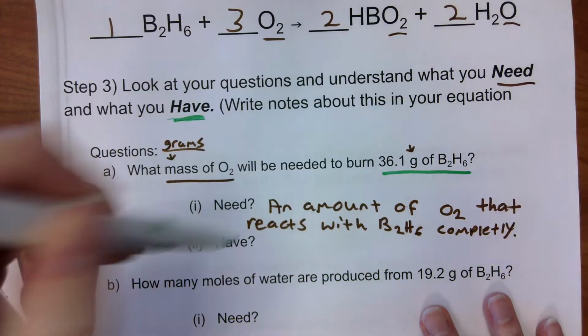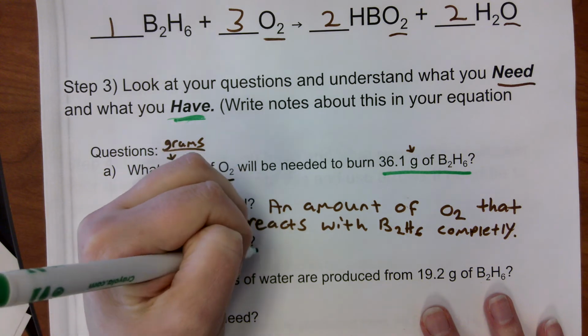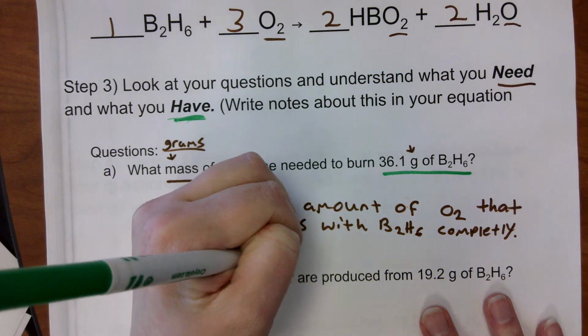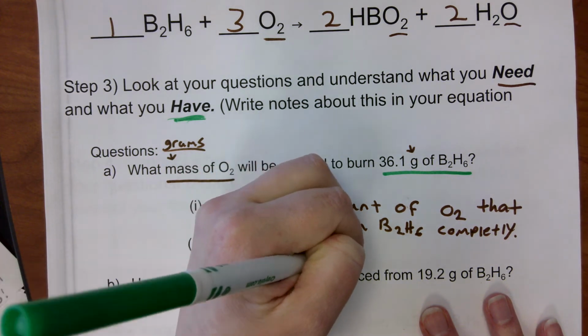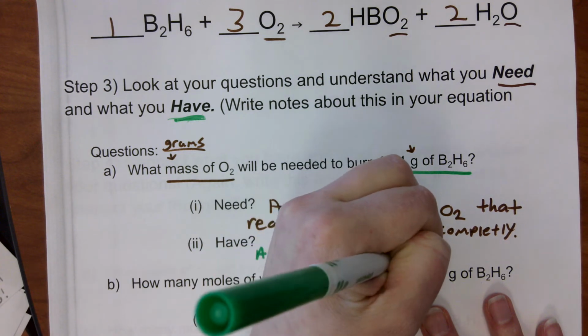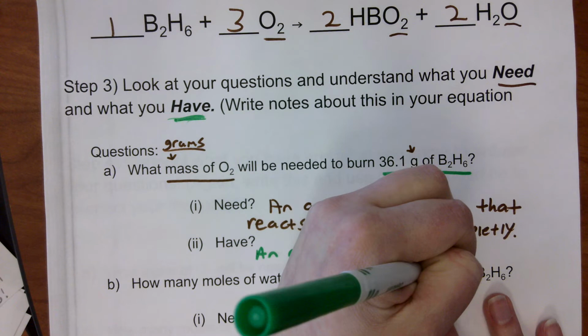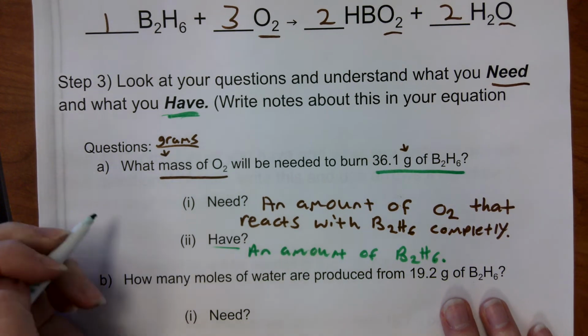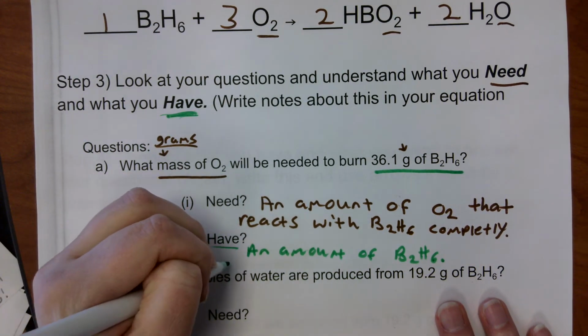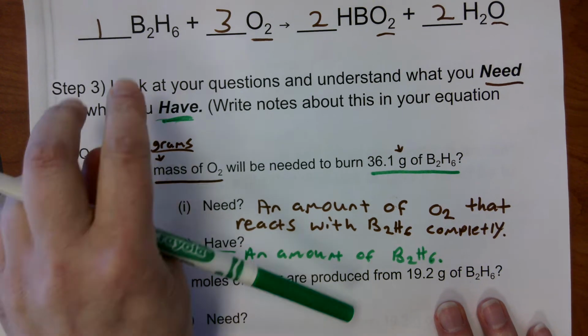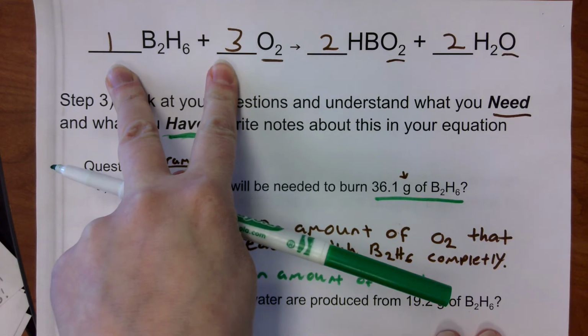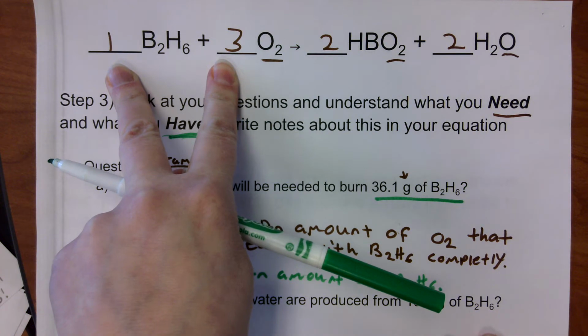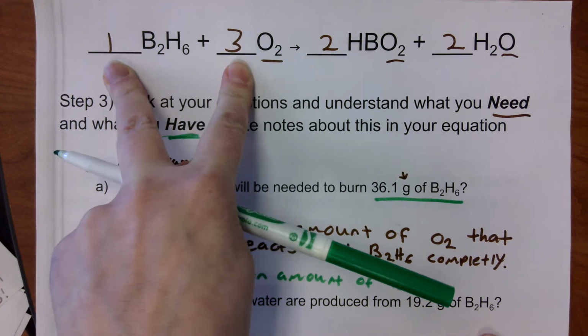And the thing that you have already is an amount of B2H6. But you also have something else along with that. You also have what we just talked about up here in step 2, which is the ratio of the two.